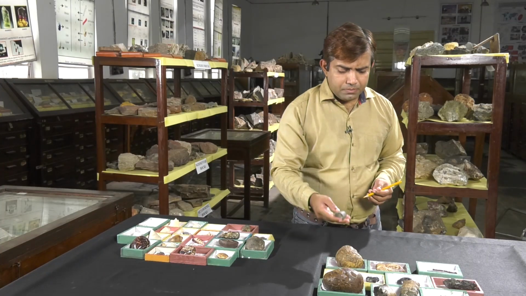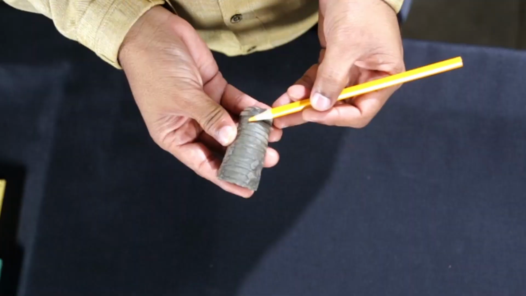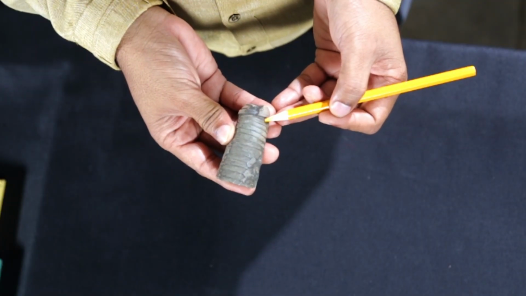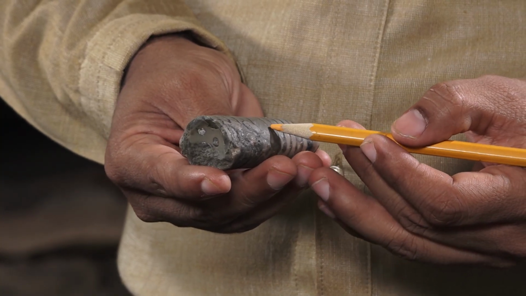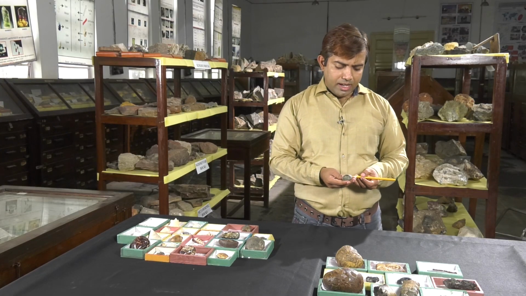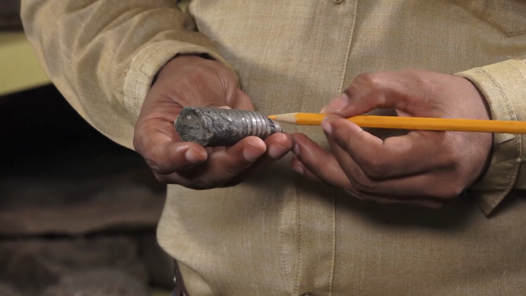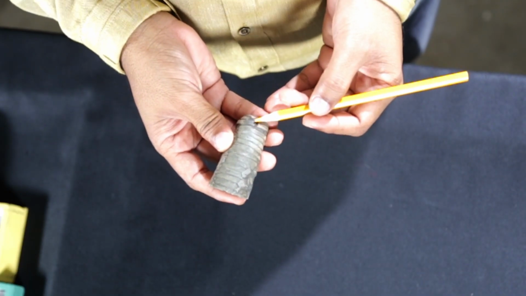Now, we will talk about the siphuncle. What is the siphuncle? Let me tell you first. As you can see, this is a suture line between these two chambers. These are basically chambers in which the animal lived. When the animal grows, this particular chamber becomes unfit, so it forms another chamber and shifts into that.